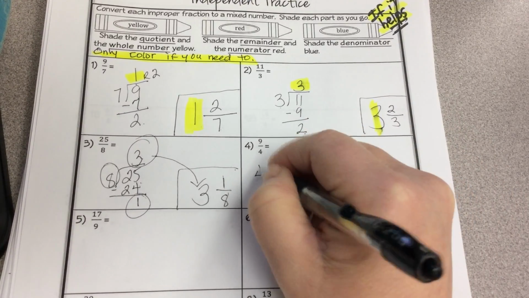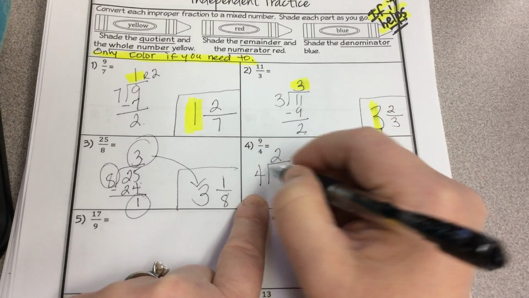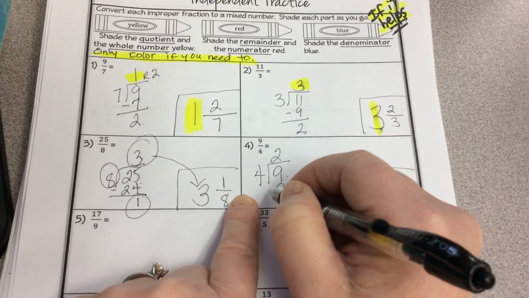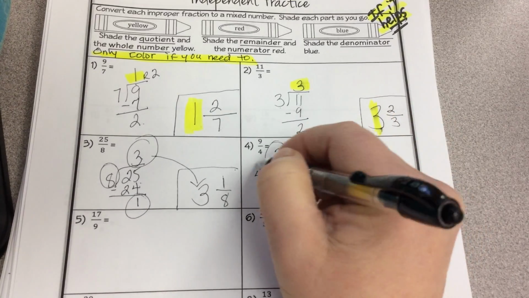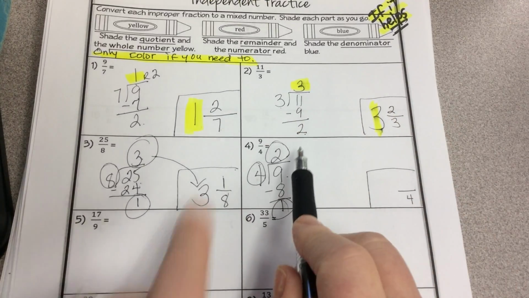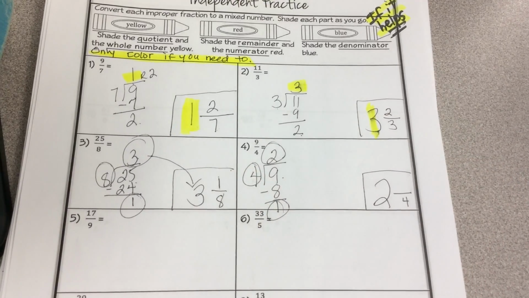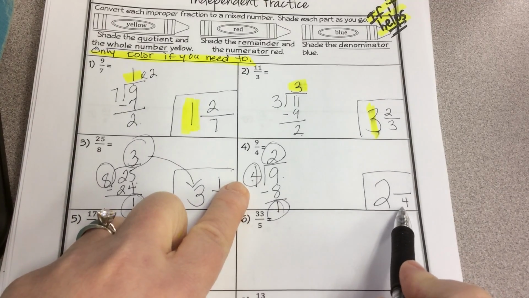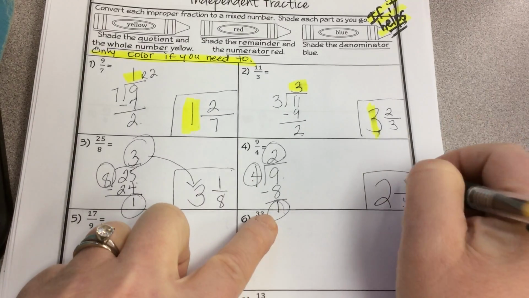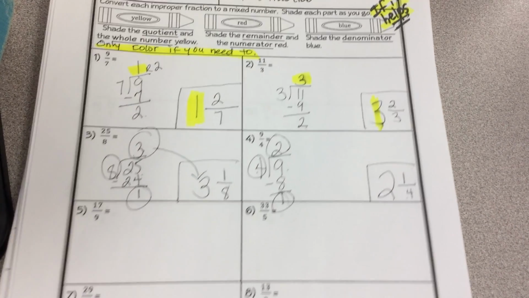9 divided by 4. 4 goes into 9 2 times. 2 times 4 is 8. 9 minus 8 is 1. So I have my 3 numbers again. The top number is the whole number. The divisor is the denominator. The remainder goes in that remaining spot, the numerator spot. Okay, so 2 1/4 is our answer.